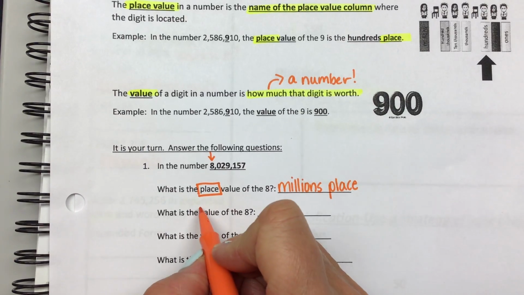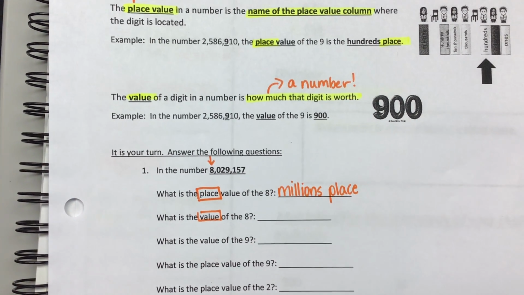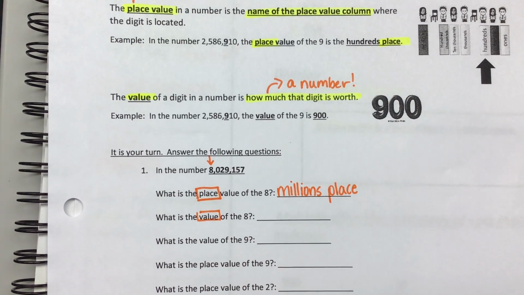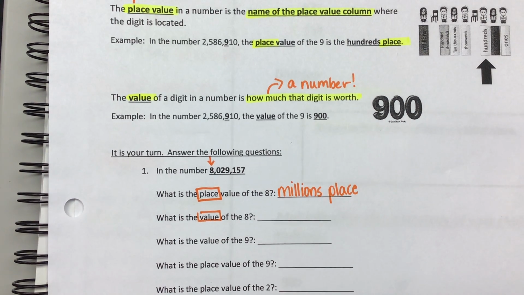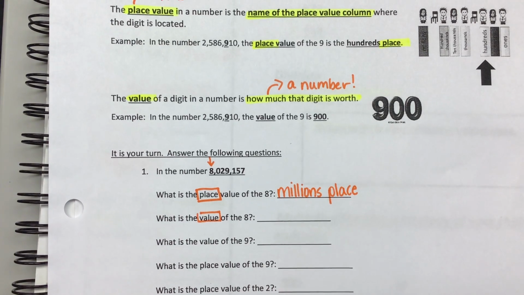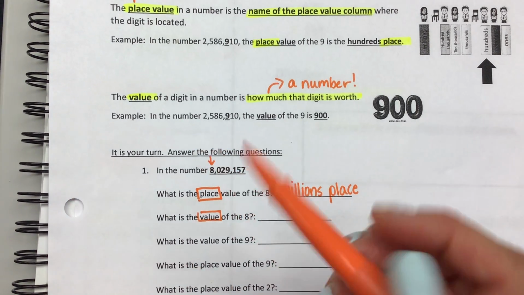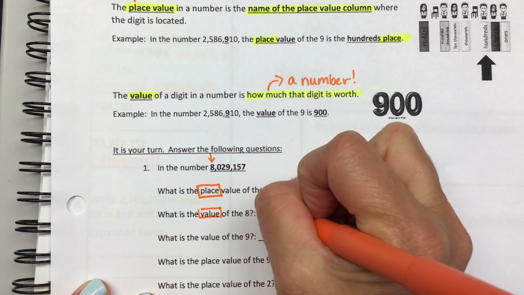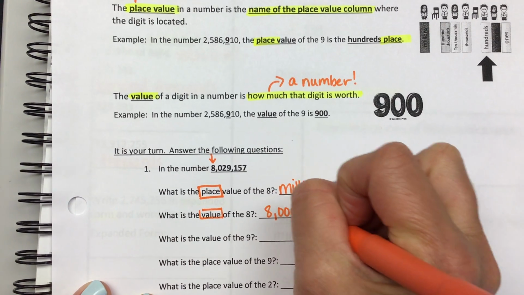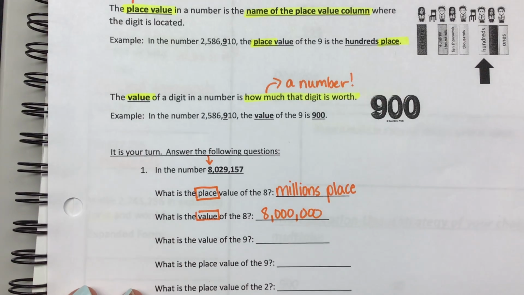Okay, and then here, what is the value of the 8? What is that 8 worth? What's the value of the 8? Everyone should have their hand in the air. We could at least try. Make sure that you're following along so that you don't have to do this at recess today. Dane? 8 million, and we write that as a number. We don't spell out 8 million. The value is a number.